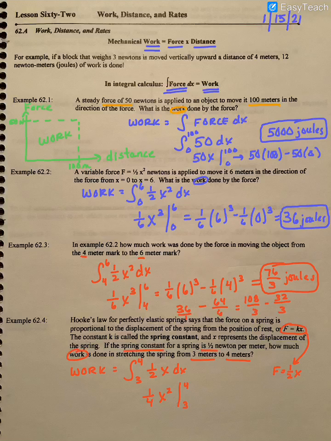I don't know if you'll like my thought or not, but up above on the previous problem, when we filled in the 6 and 4, I kept the 1/6 with both pieces. And so we did 1/6 times the 6 to the third minus 1/6 4 to the third. Here, I'm going to do this slightly different, that we can still do the same thing, 1/4 times 4 squared minus 1/4 times 3 squared.